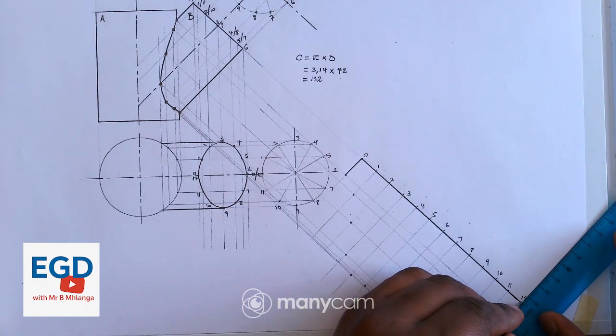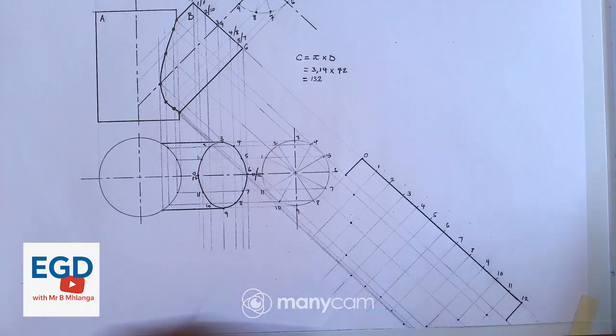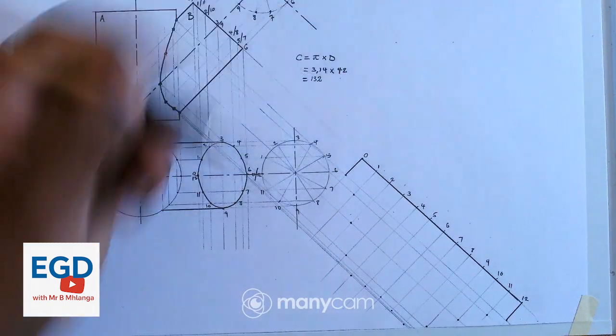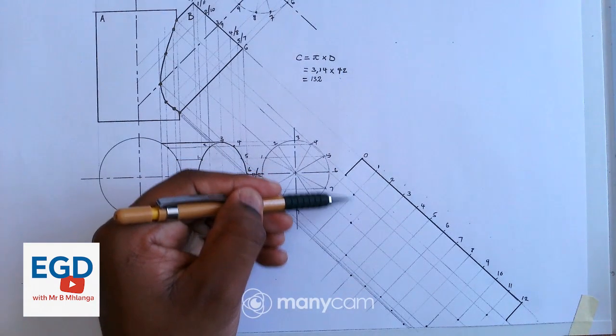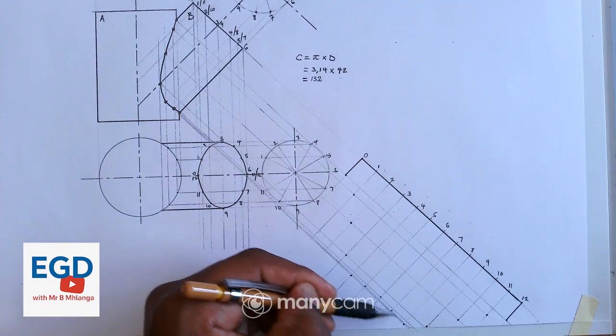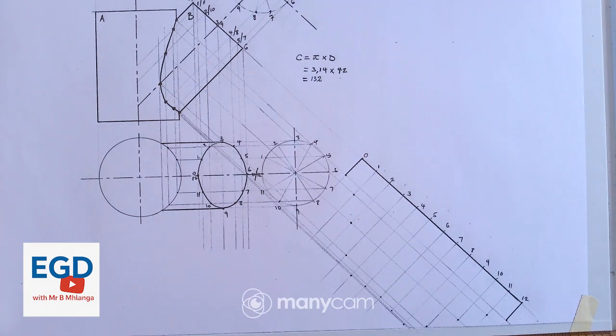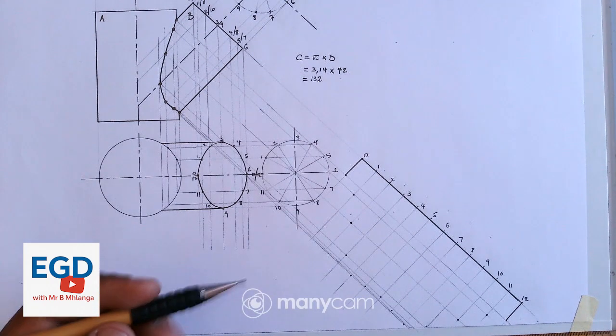So that's where we cut the cylindrical pipe. So this is our seam. Now we'll have to connect these points using our French curve, or using neat freehand.